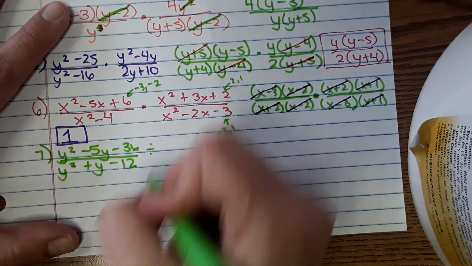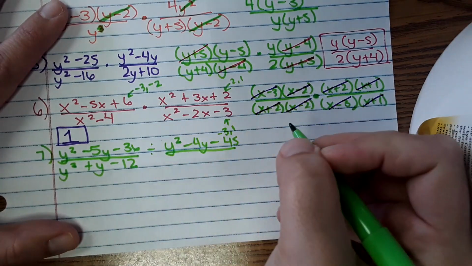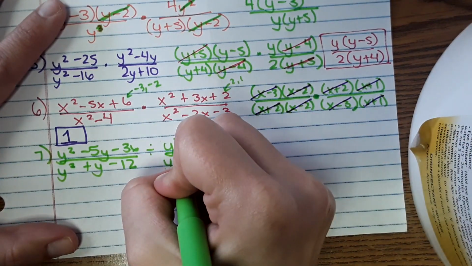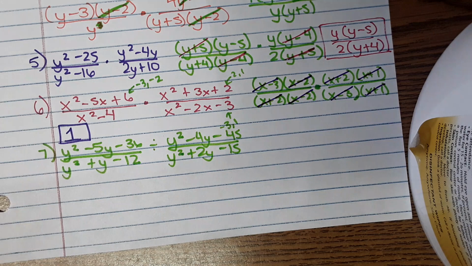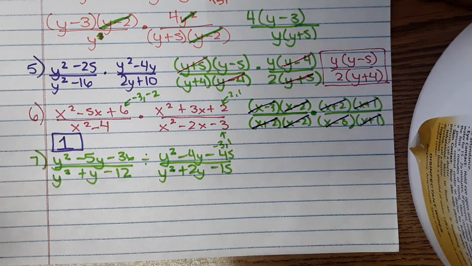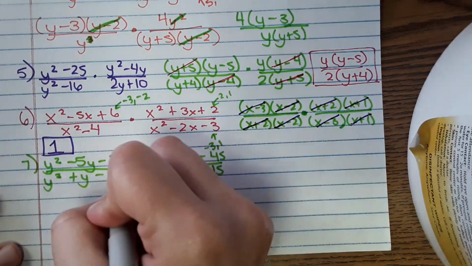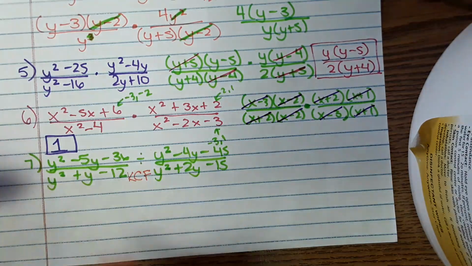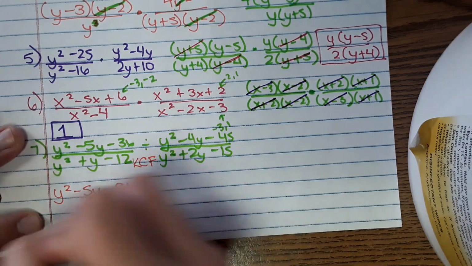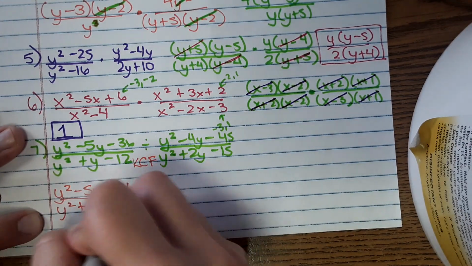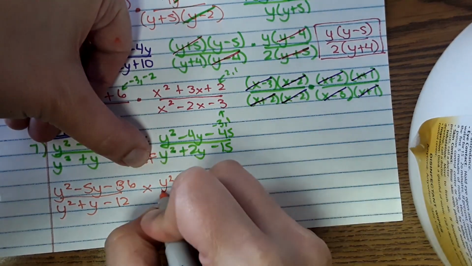Okay, 7. Y squared minus 4y minus 45 over. Okay, that's 7. 7 is division, so before we do anything, we have to do keep, change, flip. So I'm going to rewrite this, keeping the first one, changing the sign and flipping the second one.